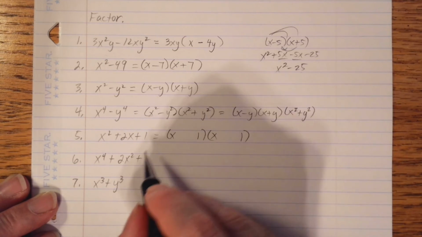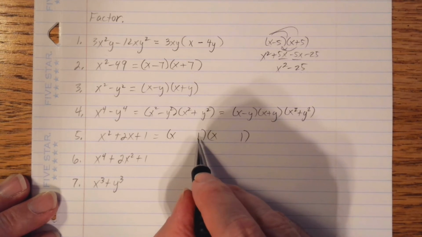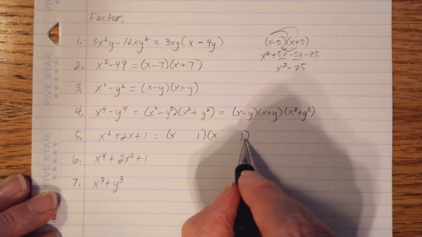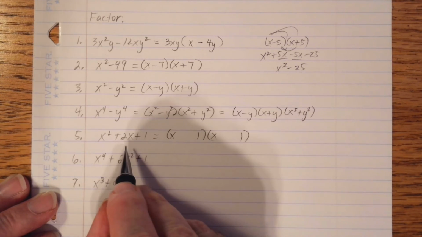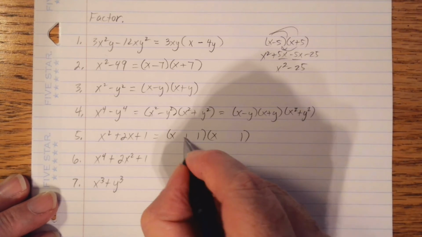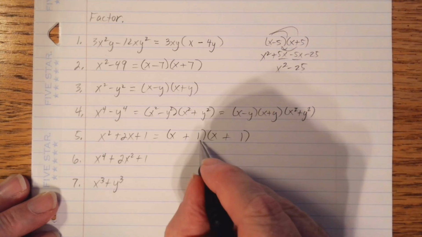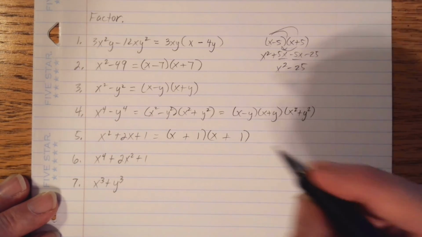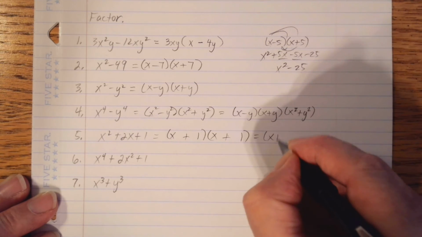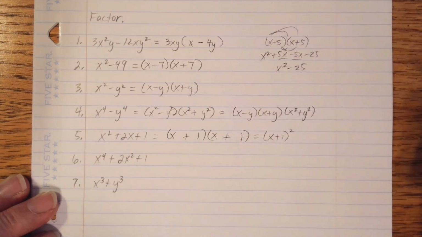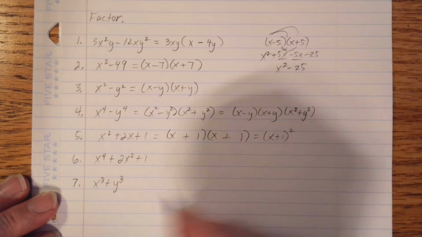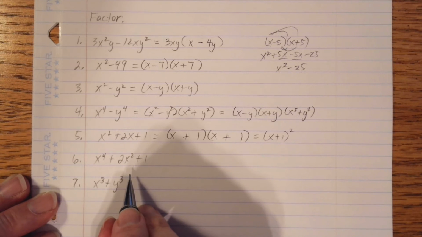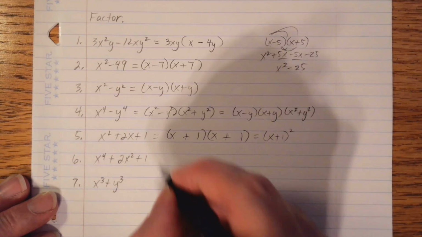And then we need this inner product and this outer product to add up to 2x. Well, all we need to do here is put plus signs. We'll have a 1x and a 1x, and that gives us the 2x. And so this is x plus 1 quantity squared. So you should be able to do this one in a very similar way.